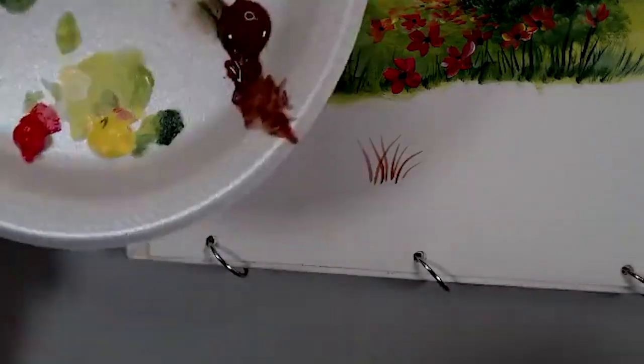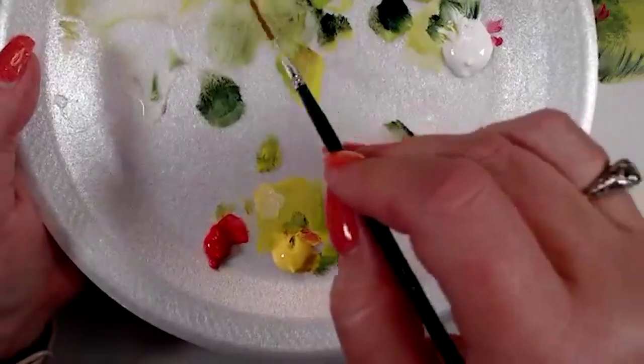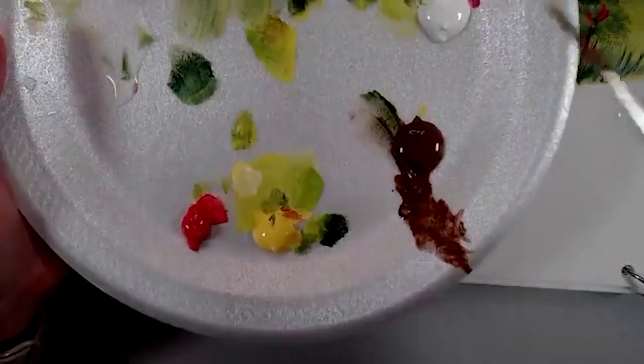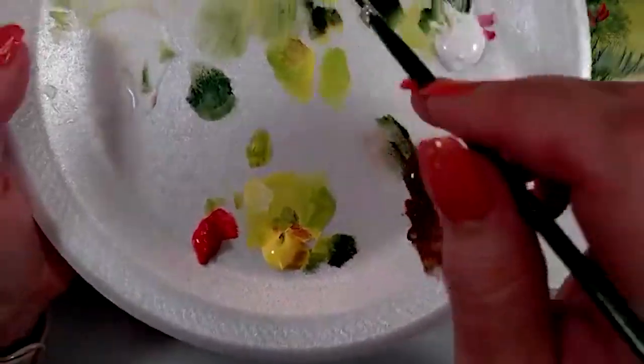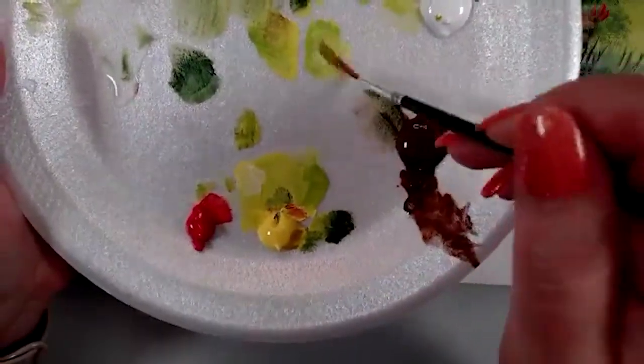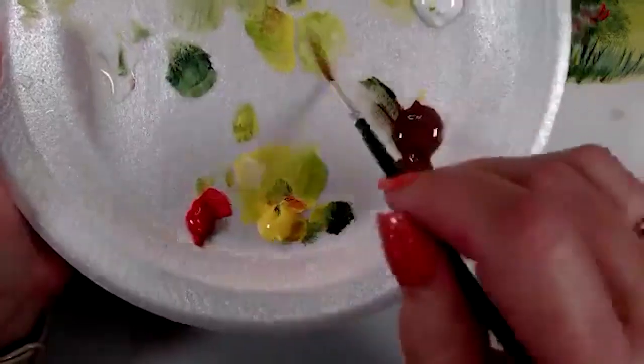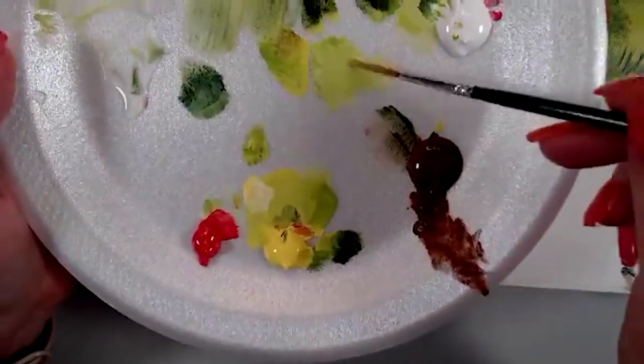Then you're going to come in and get inky citrus. Let me get some water. Got my medium running all over. This is why I don't like doing that. With a little bit of white to lighten this up, but it needs to be inky, thin. Get some medium in here, see if that helps.